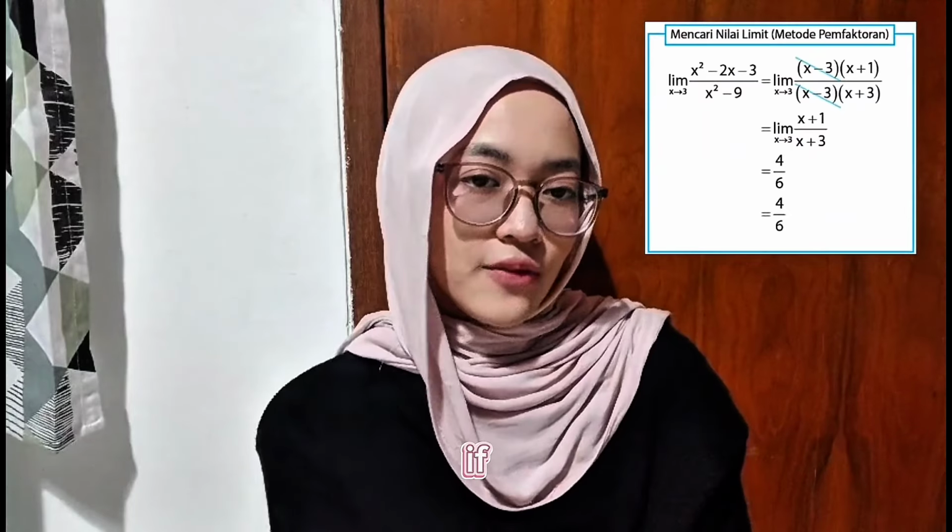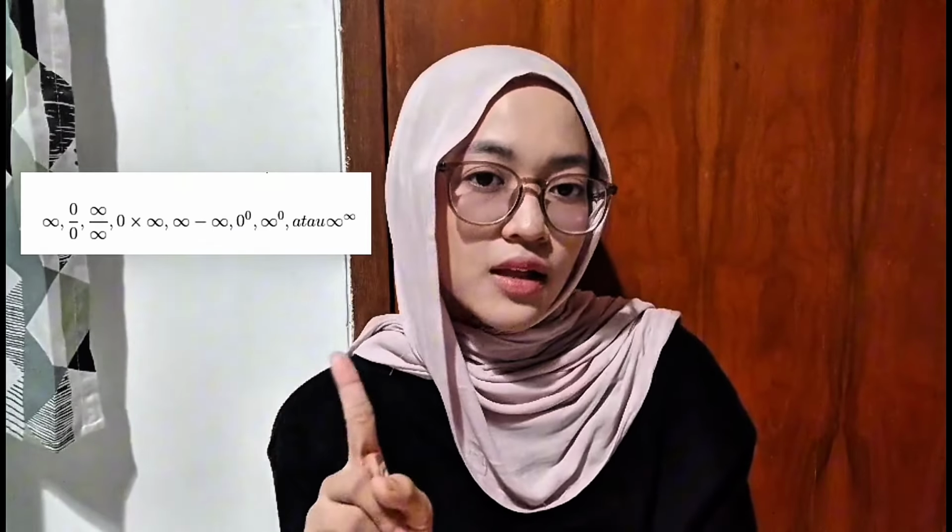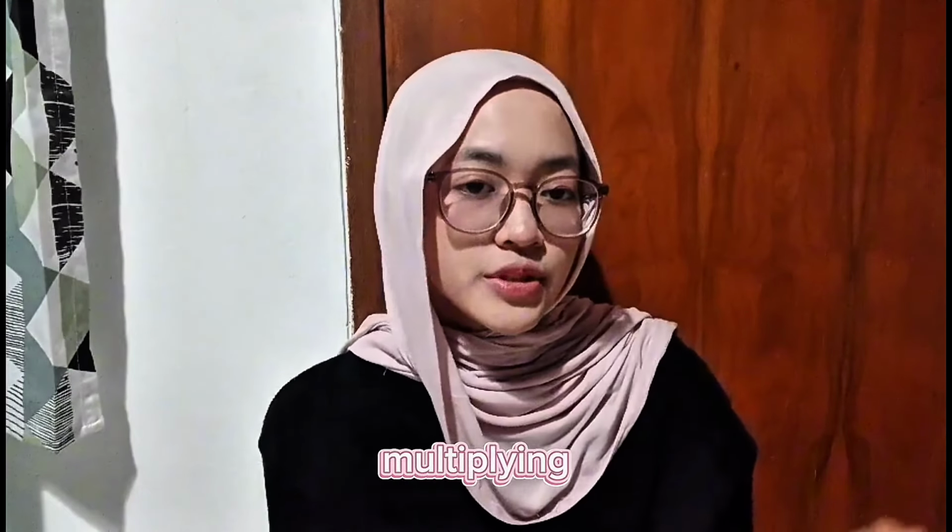Then, there is the factoring method. If the substitution method produces an indeterminate value, then the function must be factored first, then it can be substituted. And the third is the method of multiplying by the conjugate. If the substitution method results in an irrational limit value, then the function is multiplied by its conjugate root, and then substitution can be applied.